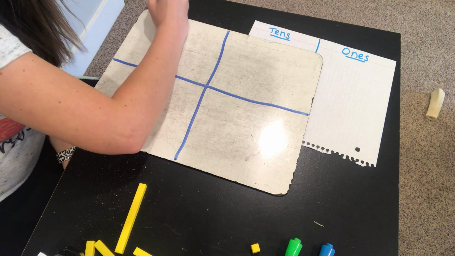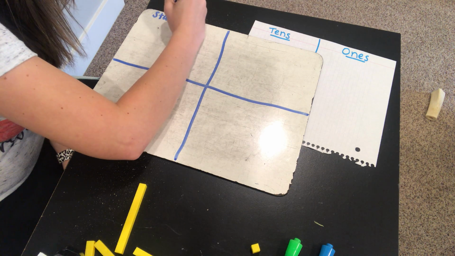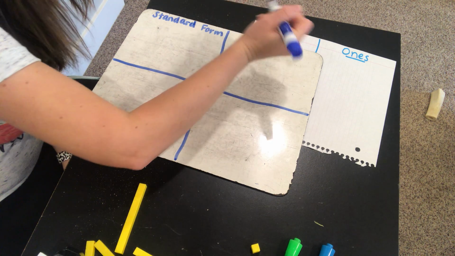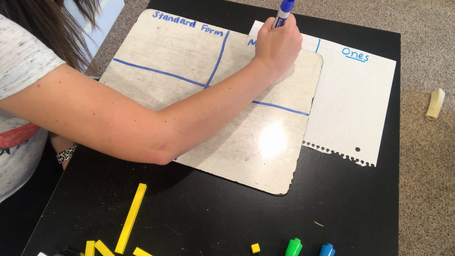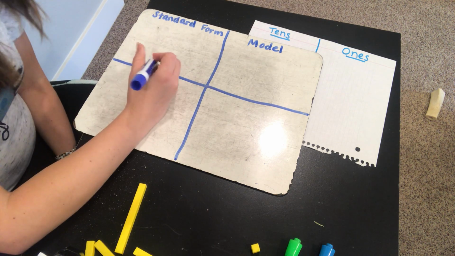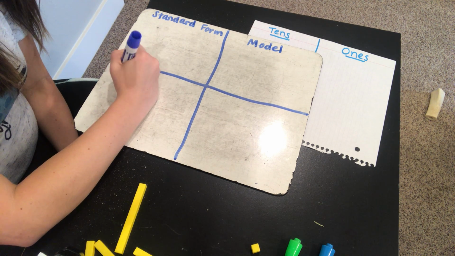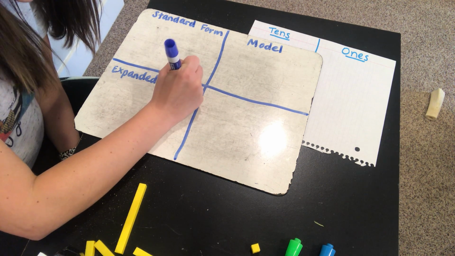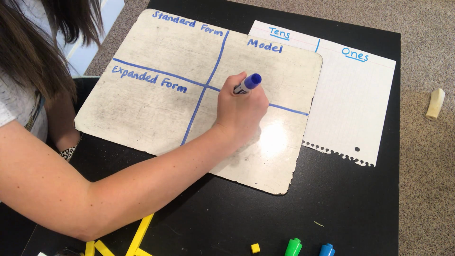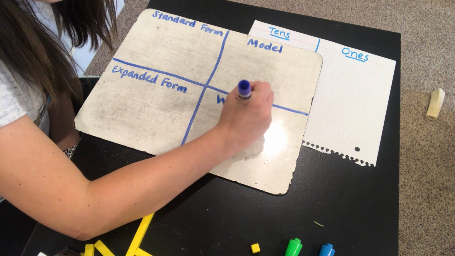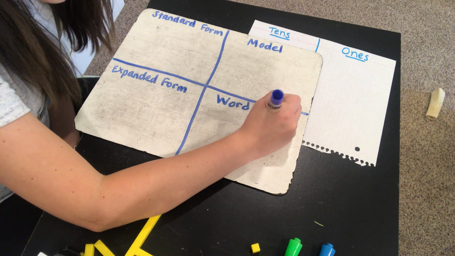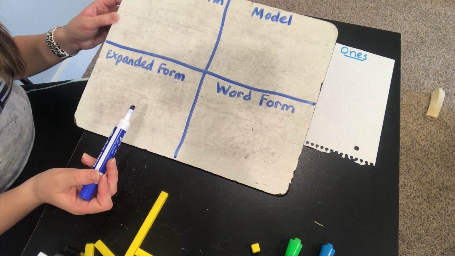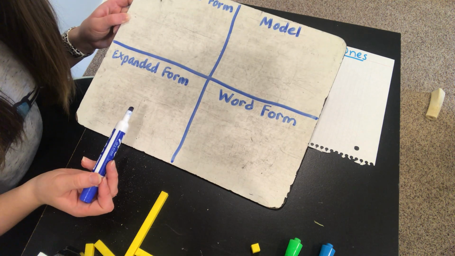And at the top, it'll just be like Perry. We have the standard form. We have the model, or it can be called the picture. We have the expanded form. This marker's kind of hard to write my letters very good. And we have word form. So you may want to pause right here so that you can fill out your 4 square mat to look kind of like this. Or if you have a whiteboard, that may be helpful too.